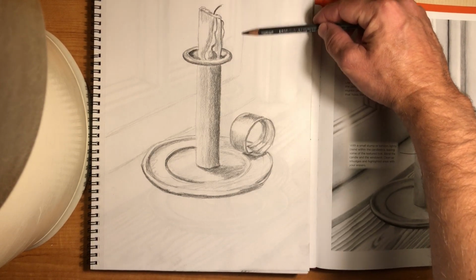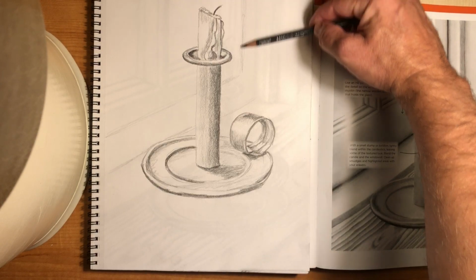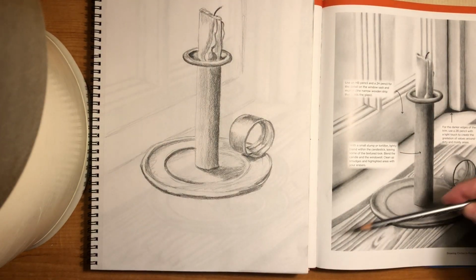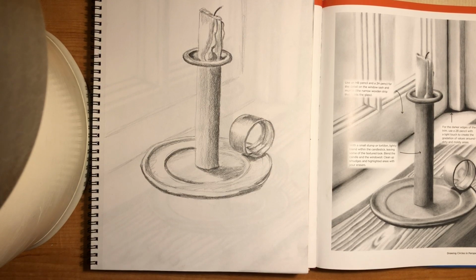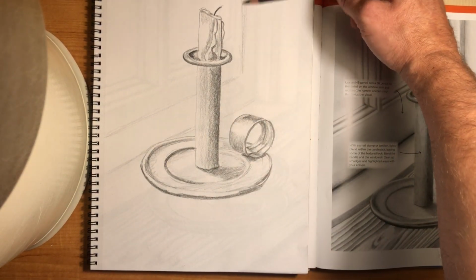The candle that I drew in this one is a little smaller, and the candle stand is a little smaller than the one in the reference. See it, this part right here especially. I drew shorter. So the proportions are going to be a little different.